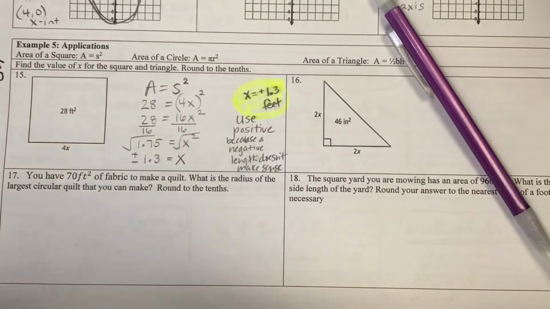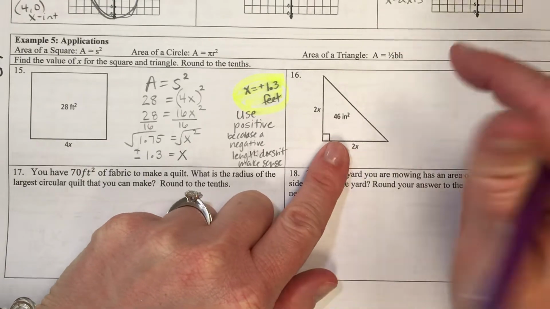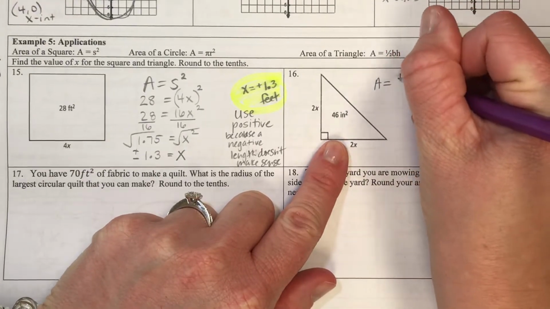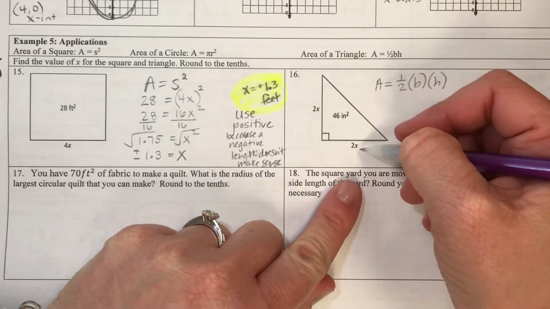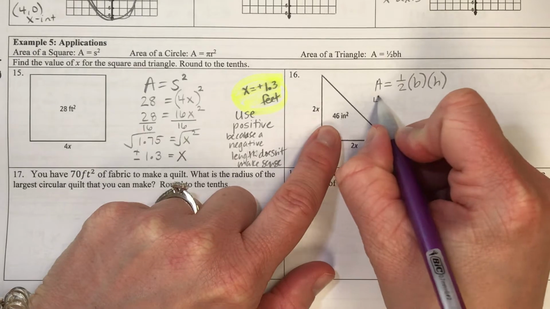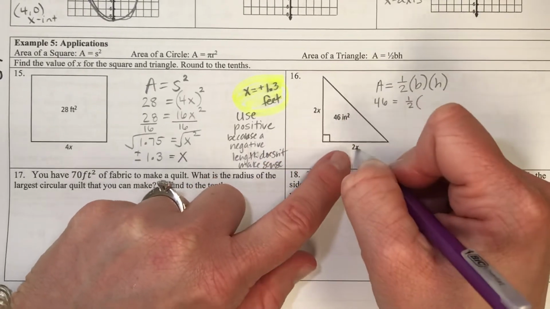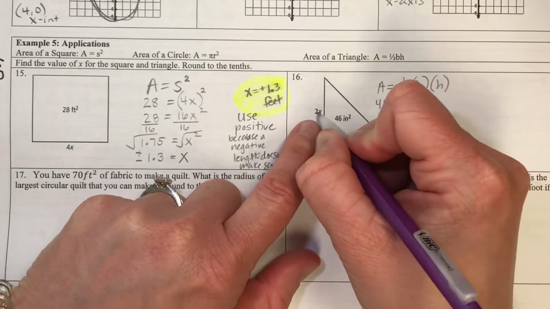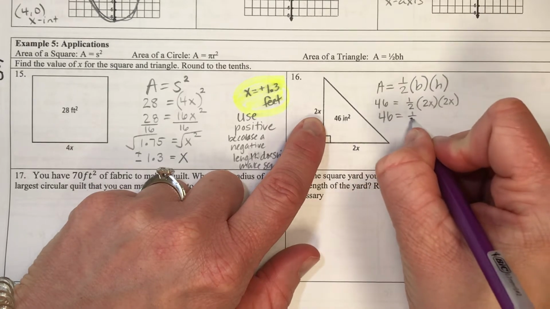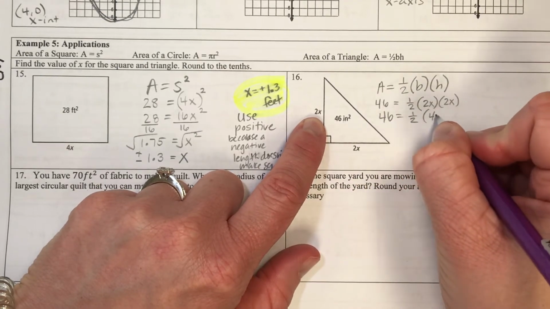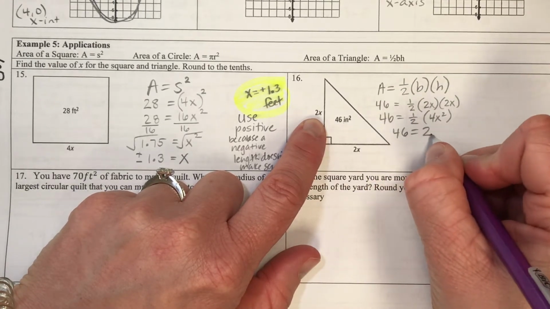Now for the area of a triangle, you're going to need to know that the triangle area is equal to a half times the base times the height. And so I'm going to substitute in the things that we know here. The area is 46 inches squared, and that's going to equal a half times my base of 2x times my height of 2x, which is the same thing as a half of 2 times 2, or 4x squared. And so half of 4 is going to be 2x squared.